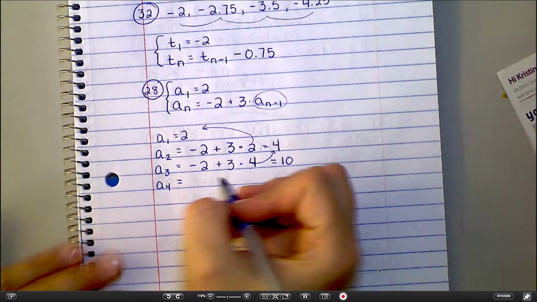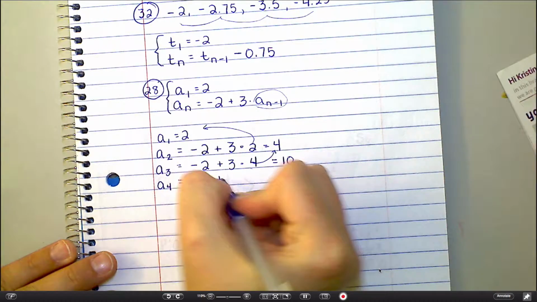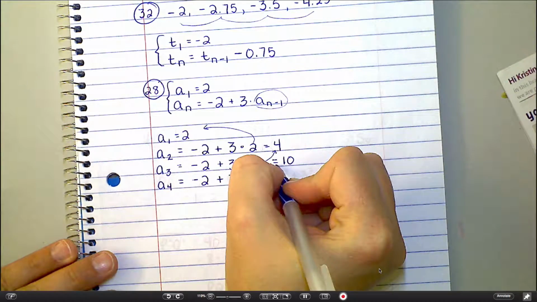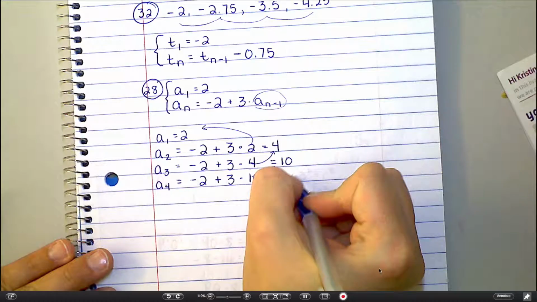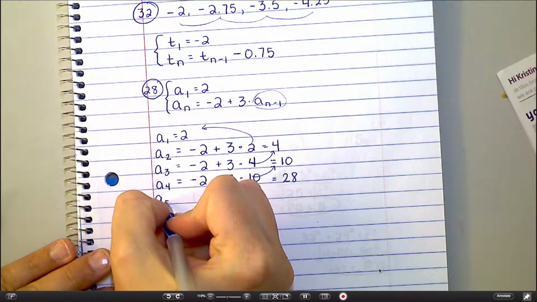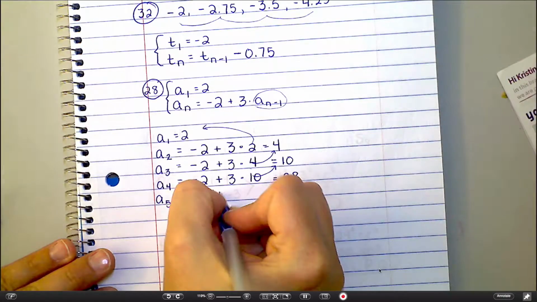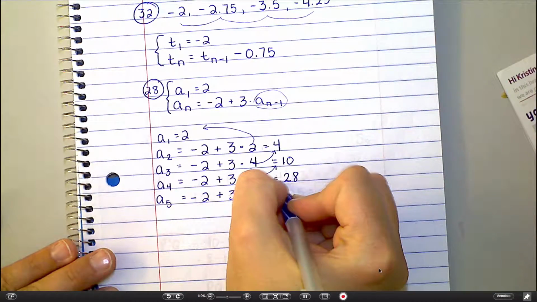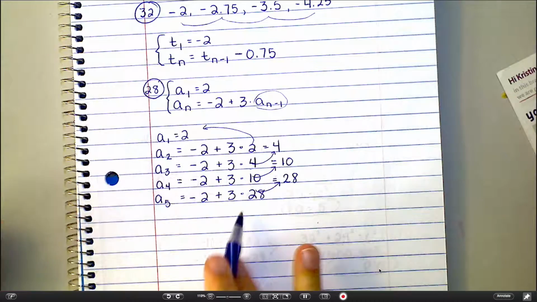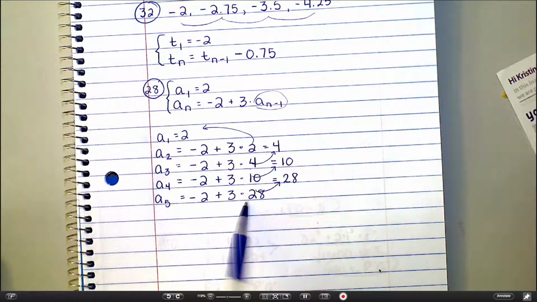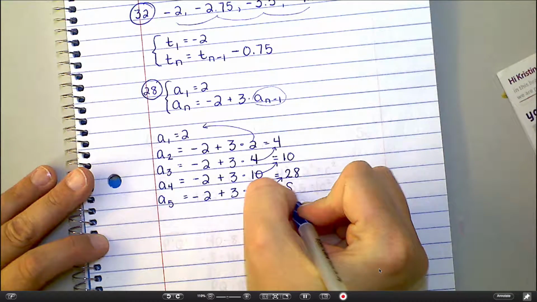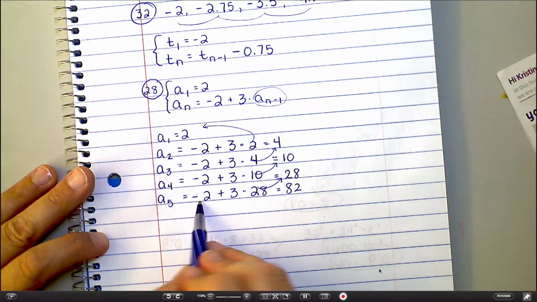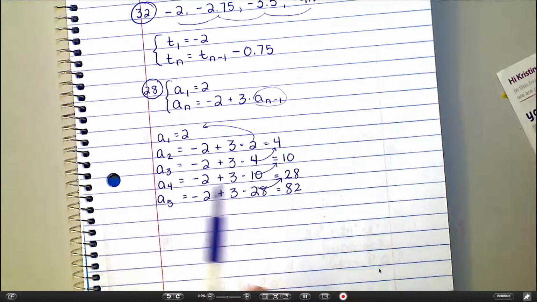Okay, so for term 4, I'm doing negative 2 plus 3 times the term before, so 3 times 10. That's 30, negative 2, that'd be 28. And then term 5, negative 2 plus 3 times the term above, which is 28. Oh gosh, this is 90. 82. No, I wouldn't be doing it in my head. I was getting there in my head. You guys are too fast for me. I forgot to add. But I think this is going to be 84, and then negative 2 would make it 82. So here are your terms in the sequence: 2, 4, 10, 28, 82.